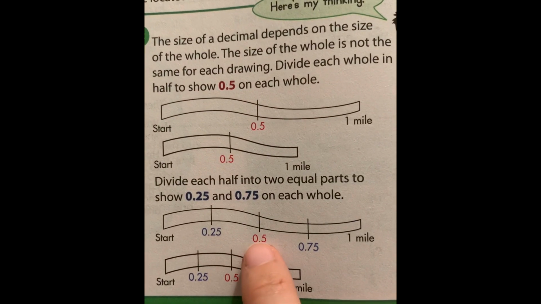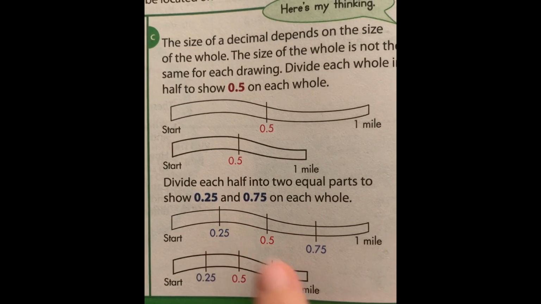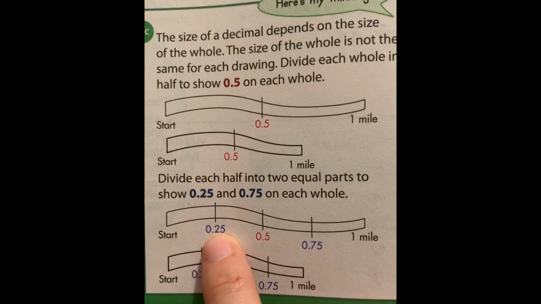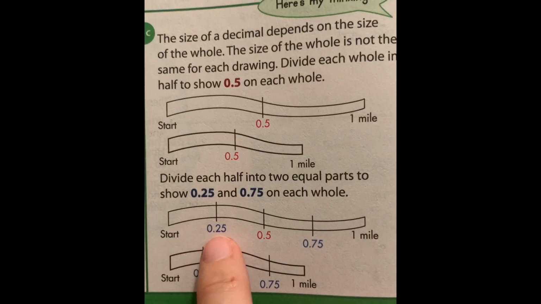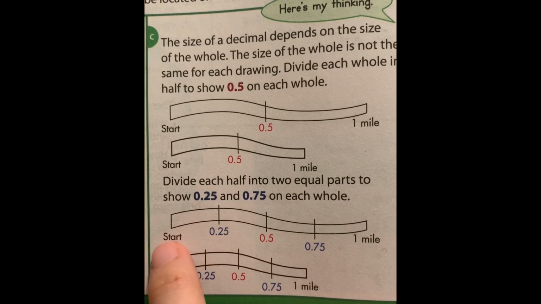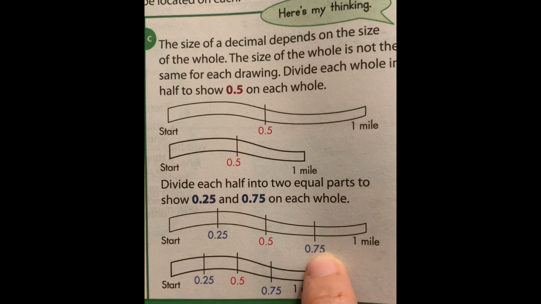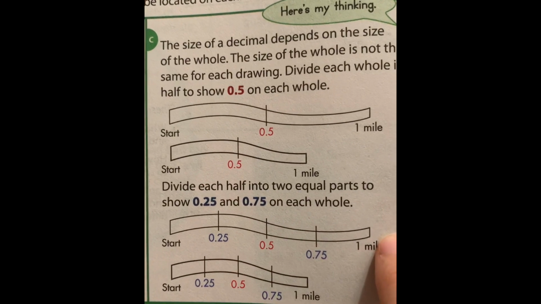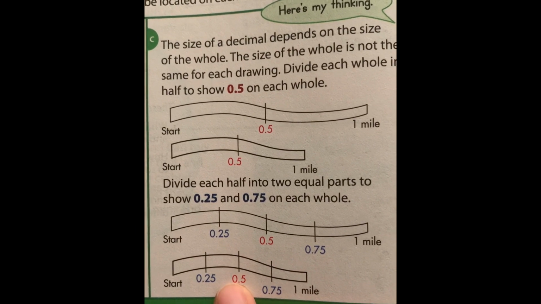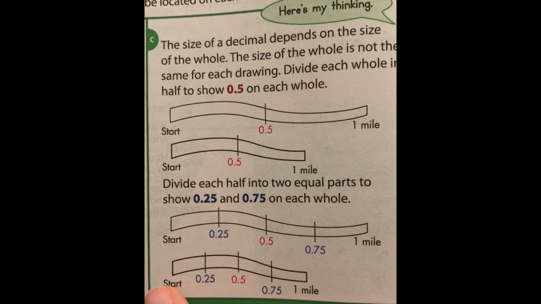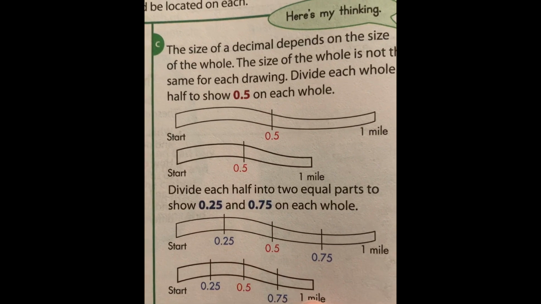After you've identified your halfway point, your 5/10, then you can go ahead and fill in the 25 hundredths and the 75 hundredths, or the 1/4, 2 quarters, 3 quarters of your whole mile. So the 25 hundredths is going to be in the middle of this, from the start to the halfway mark. The 75 hundredths is going to be right in the middle of the halfway mark to the end. Doesn't matter how long your number line is, 5/10 will always be right in the middle. 25 hundredths will be between start and halfway. 75 hundredths will be right in the middle of halfway and the end.